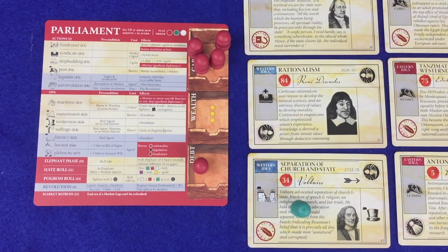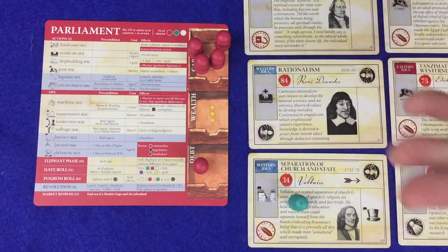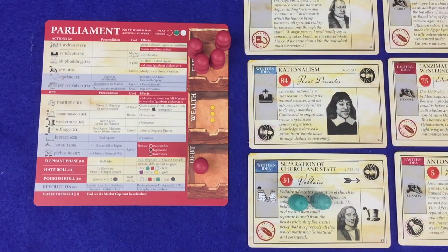In addition to the base cost, if another agent is already on the idea to be syndicated, then the player must pay a cost equal to the number of additional agents squared. This even includes any agents already there that belong to the current player. So if 1 agent were on a card, it would cost 1 additional gold. If 2 agents were there, it would be 4 gold.